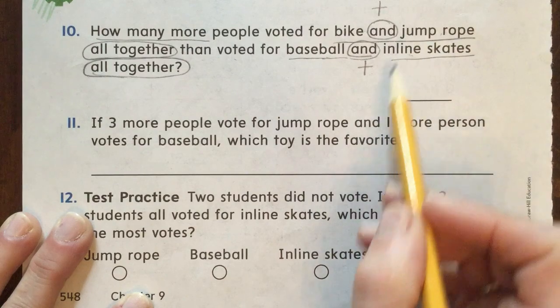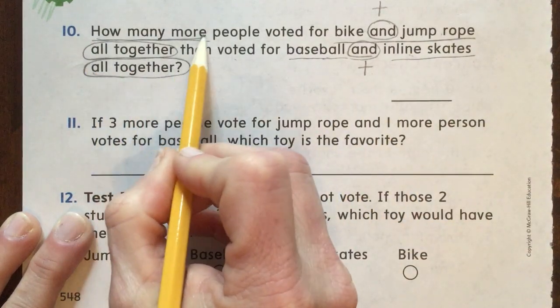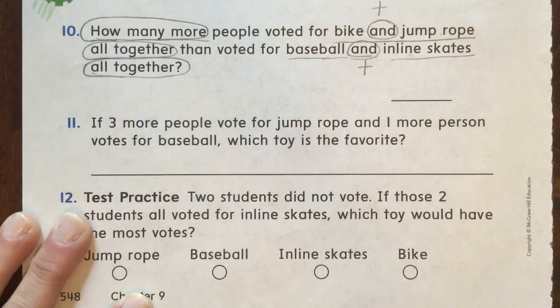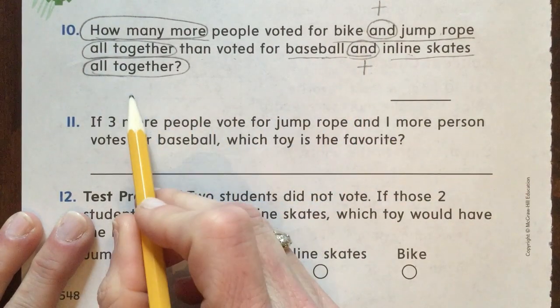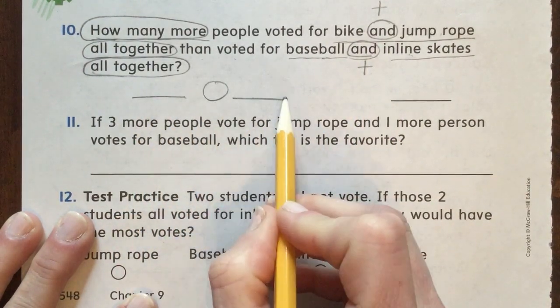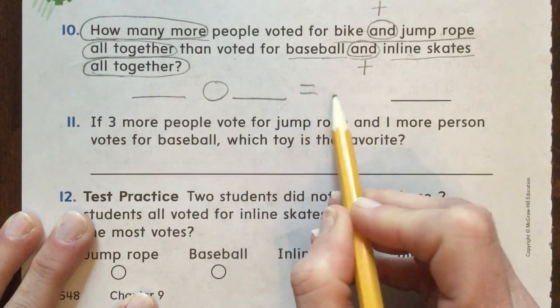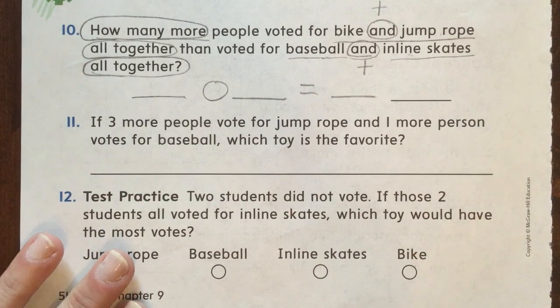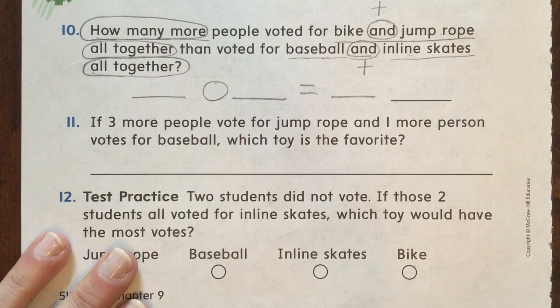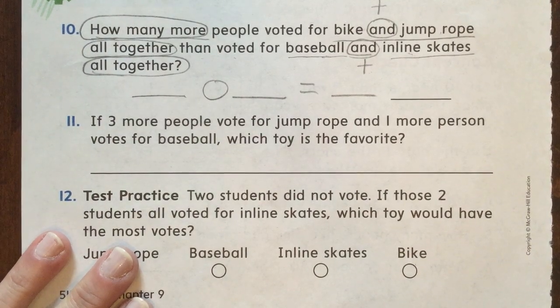Then after you get these two added up, then you have to do what how many more tells you to do. So once you get these answers, you're going to want to fill in your equation here, your number sentence. Okay, so I'm going to leave that for you. I've given you lots of clues. Let's take a look at number 11.